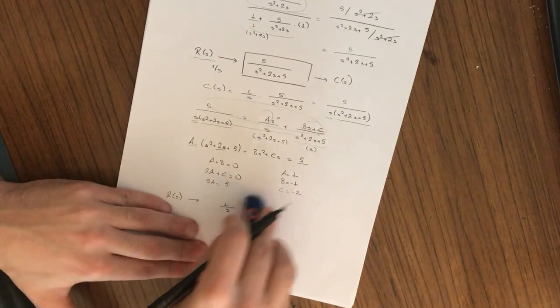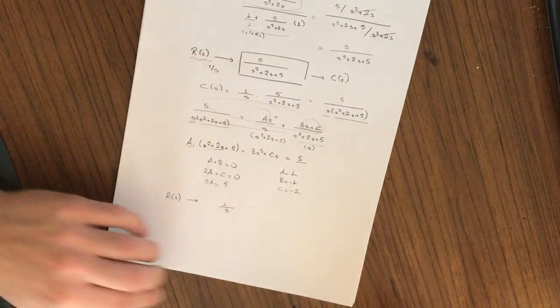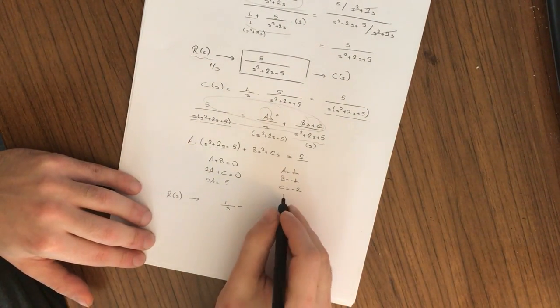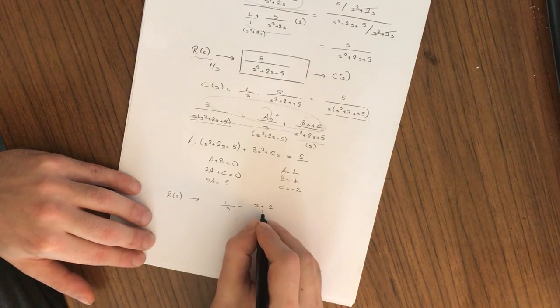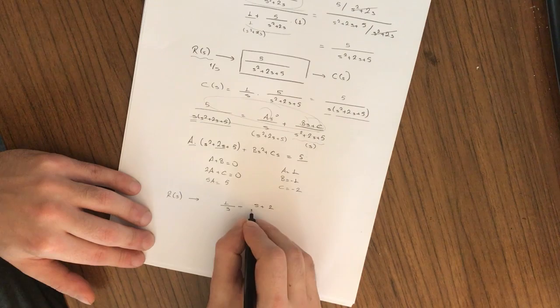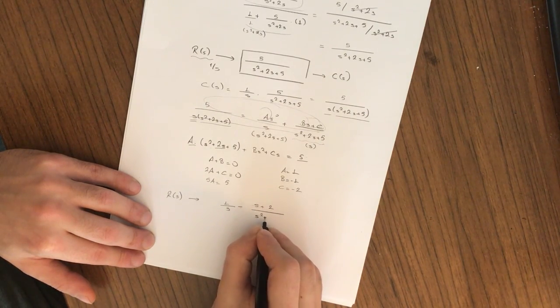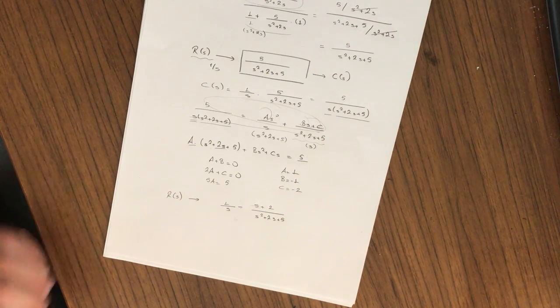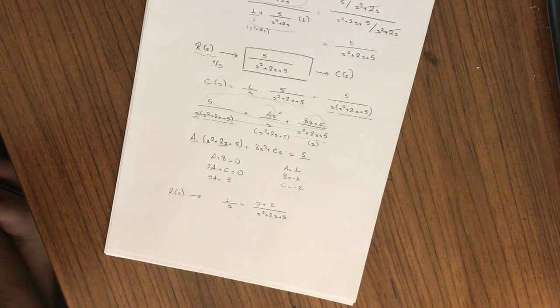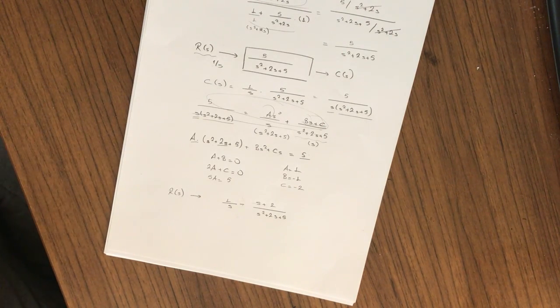Actually, let me rewrite this: minus s plus C, which is minus 2, but the negative sign is here, over s squared plus 2s plus 5. Let me see if I missed any point. No. Okay, so far so good.